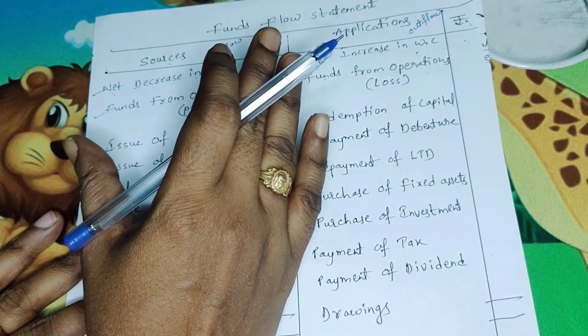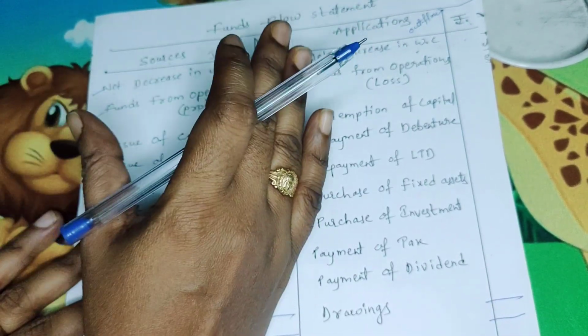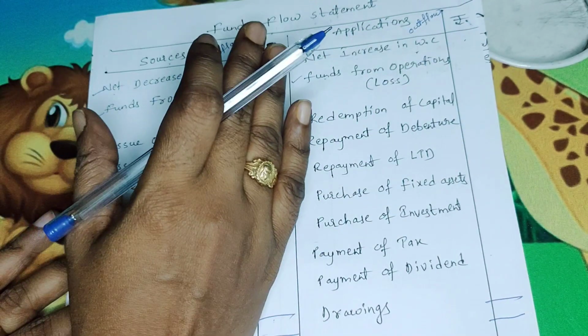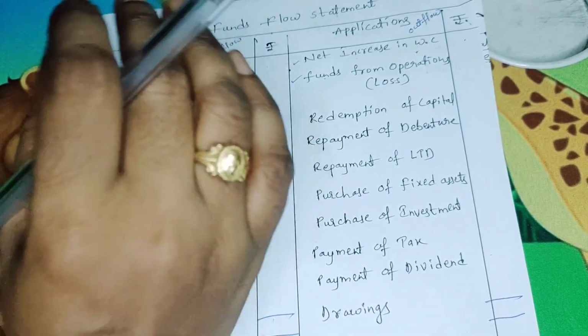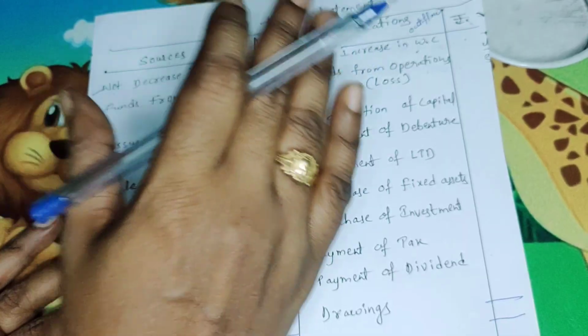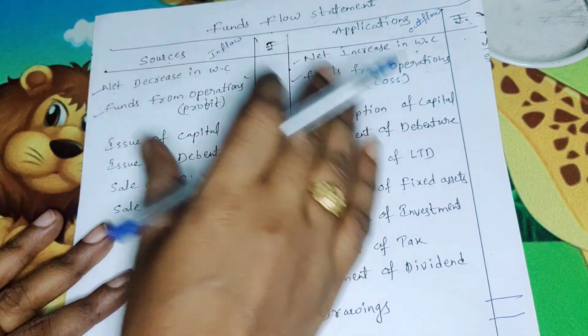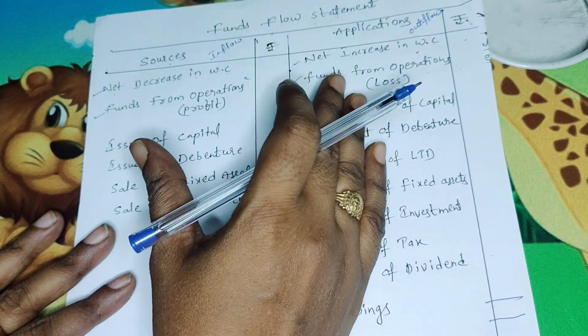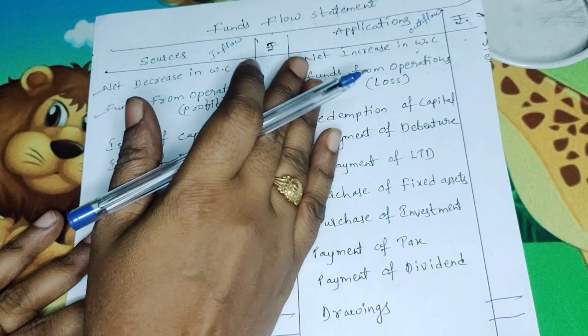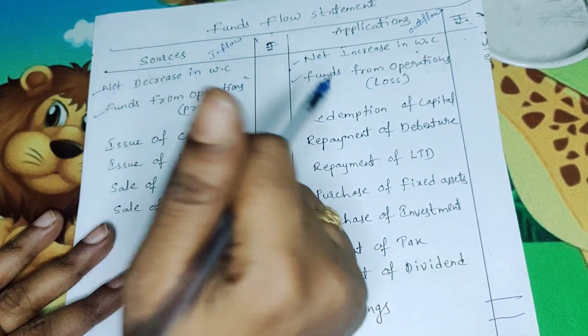In that balance sheet, we have already taken current assets and current liabilities in the first statement, that is changes in working capital, and the remaining assets and liabilities you need to take over here. Remaining means from the asset side, except current assets, the remaining assets are fixed assets and investments.